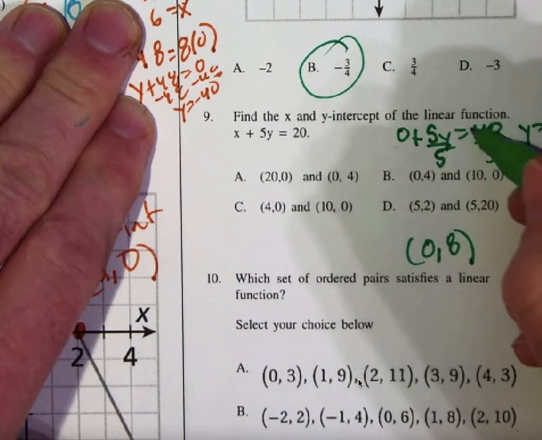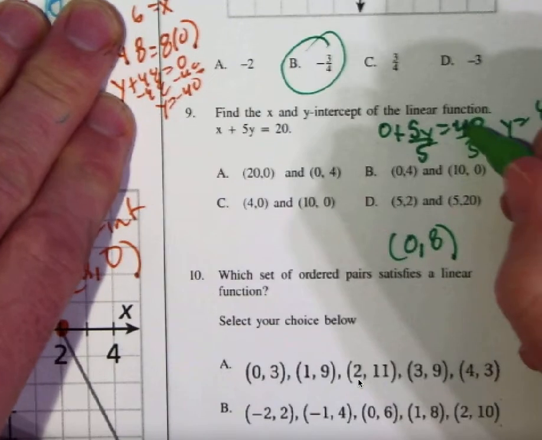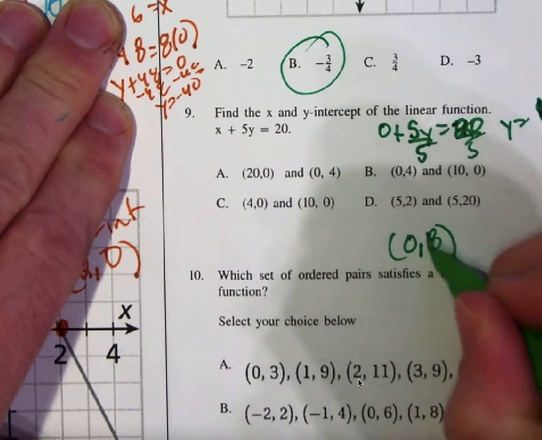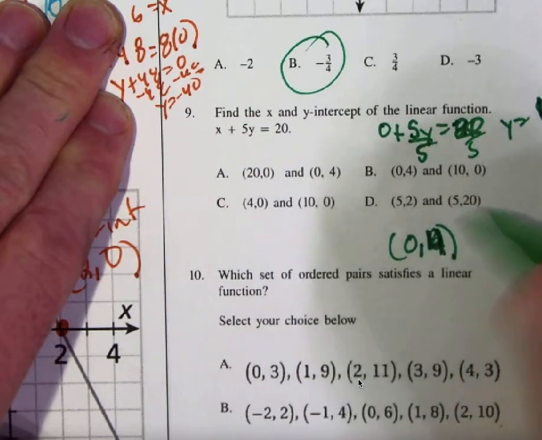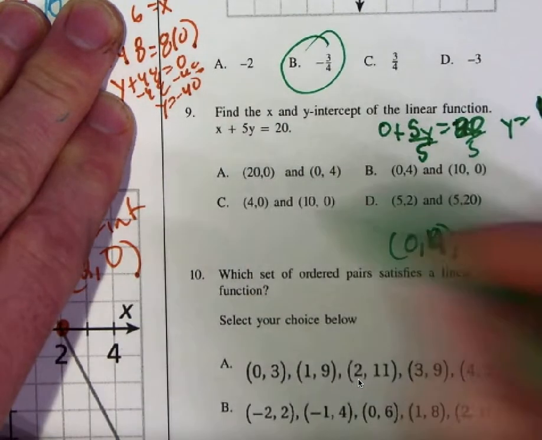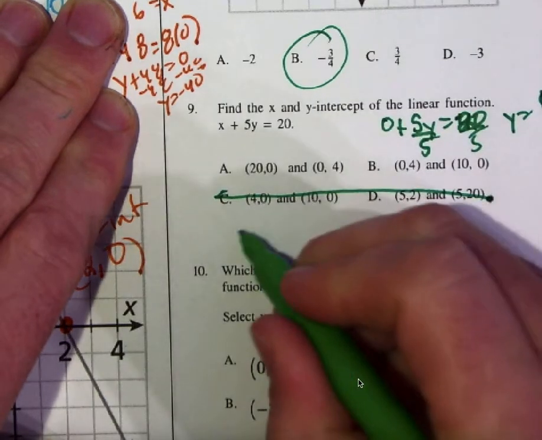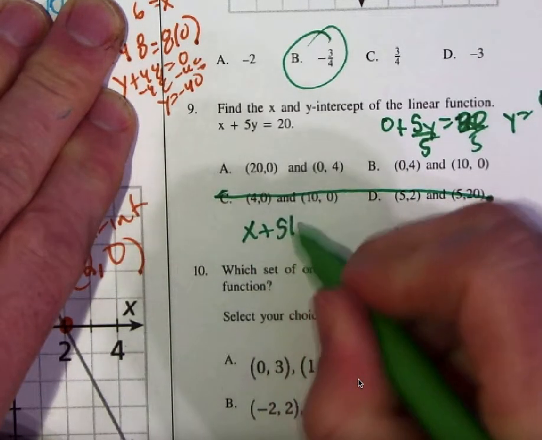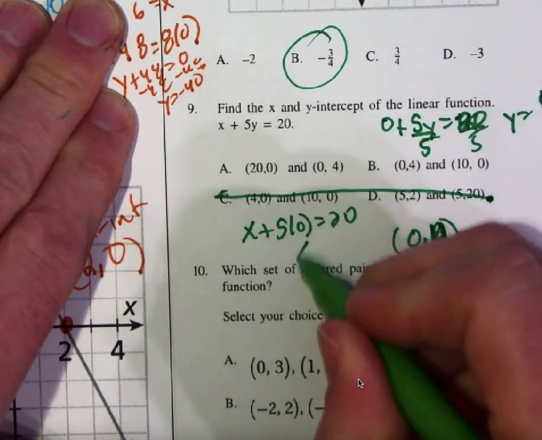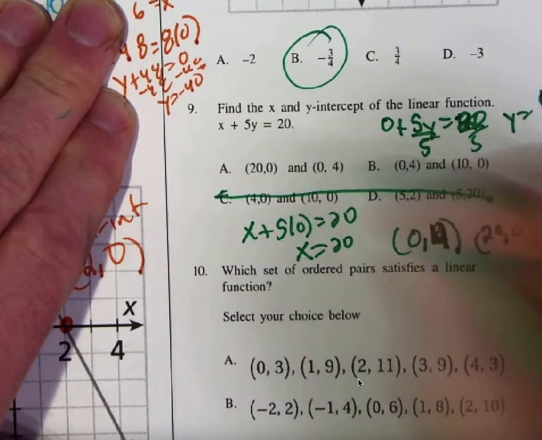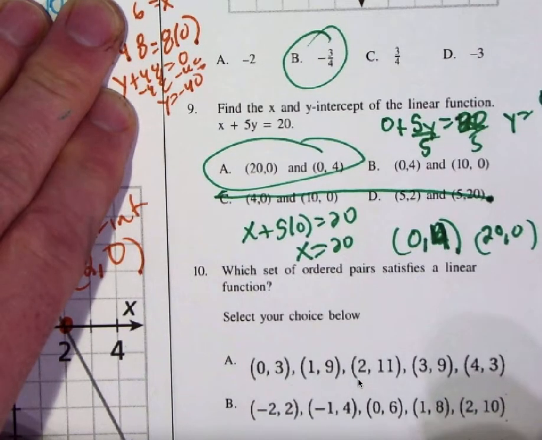Oh, sorry, I messed this up. I wrote down 20 as 40. Okay, so the y-intercept is 0, 4. We've got 2 answers with 0, 4. Alright, now I got to find the other intercept, so it's x plus 5 times 0 equals 20. X equals 20. So 20, 0, and that means our answer is A.